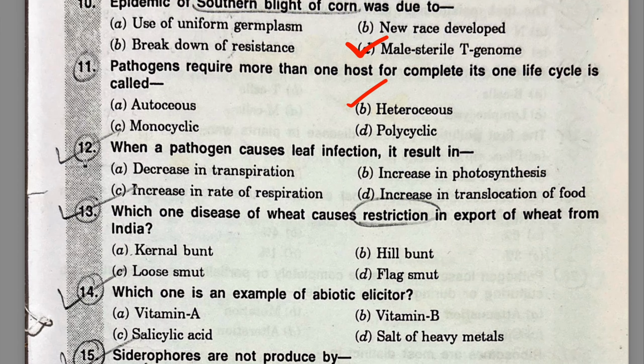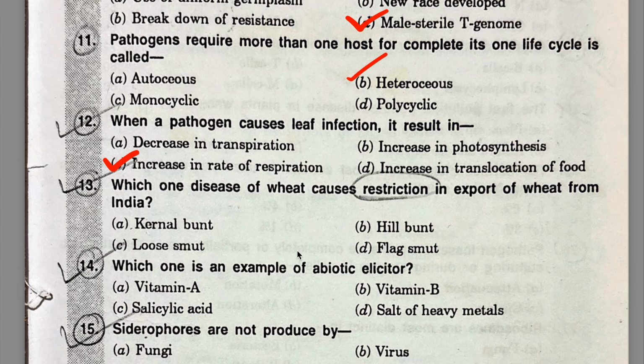Coming to question number 12. When a pathogen causes leaf infection, it results in decrease in transpiration, increase in photosynthesis, increase in rate of respiration, or increase in translocation of food. The answer is increase in rate of respiration. Okay.